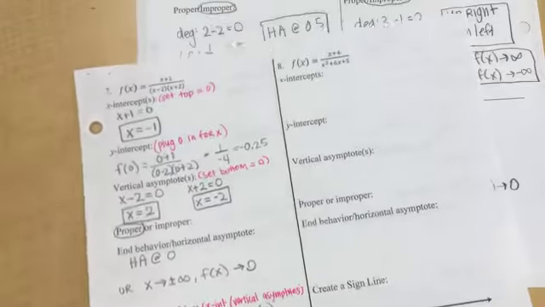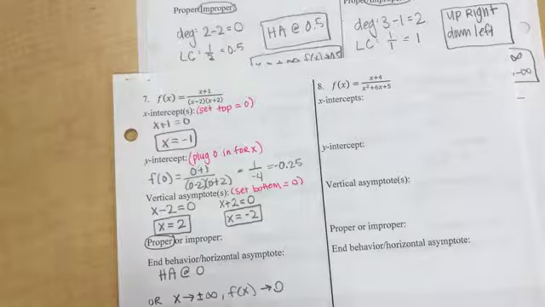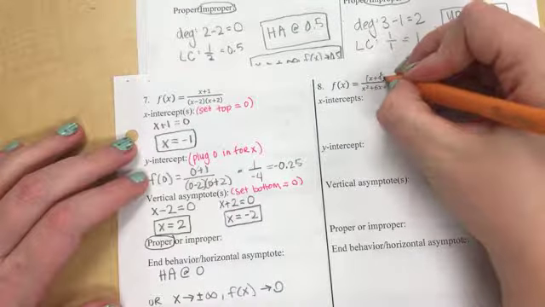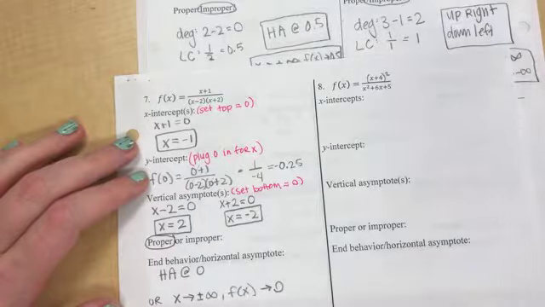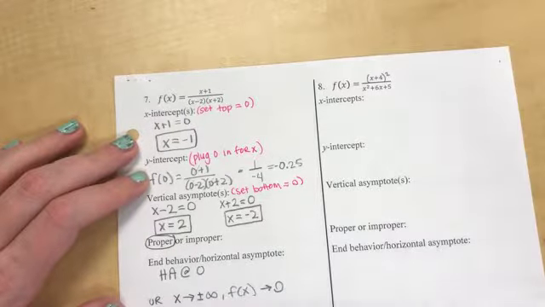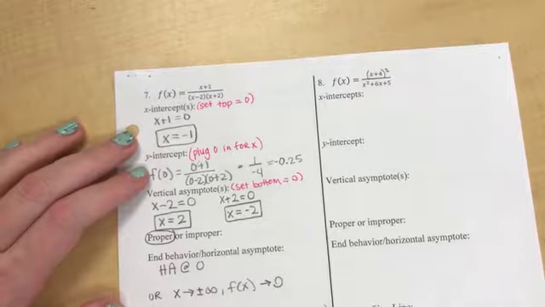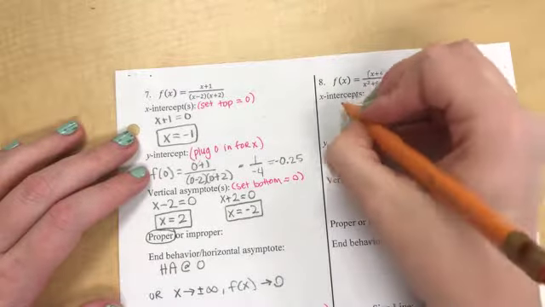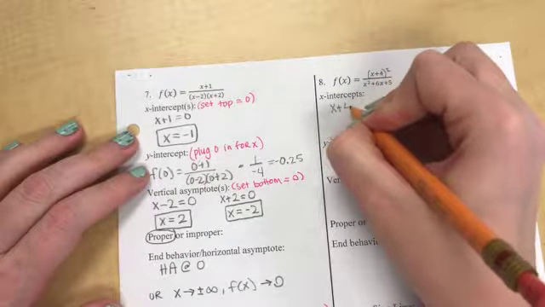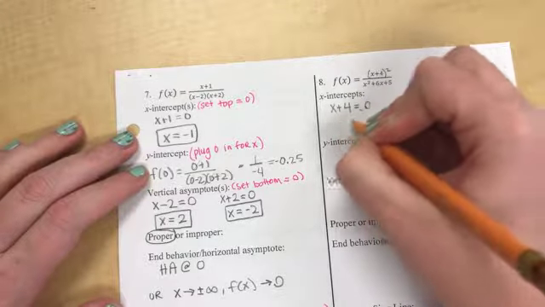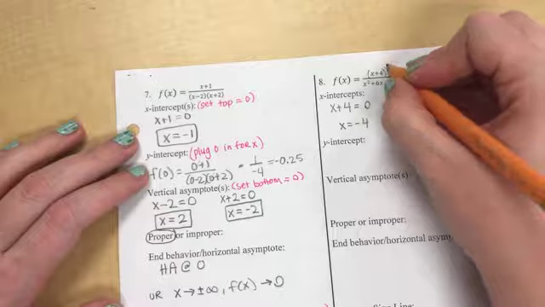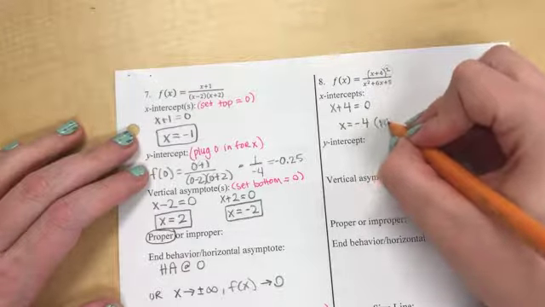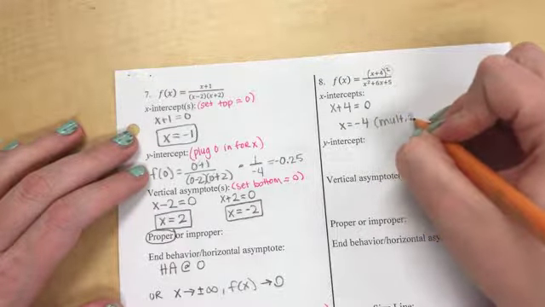I'm going to adjust number 8 though. I'm going to make it an x plus 4 squared on top. To find my x-intercepts, I want to know where the top of my fraction is equal to 0. So I want to know where x plus 4 equals 0. Well, that happens when x is equal to -4. But because I have this square, I'm going to say it has a multiplicity of 2.